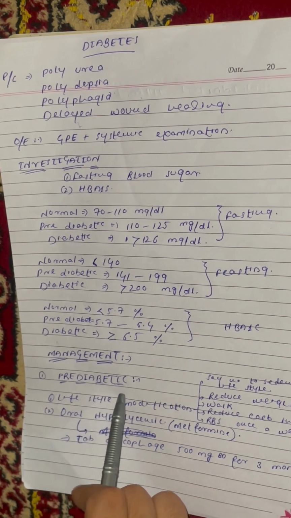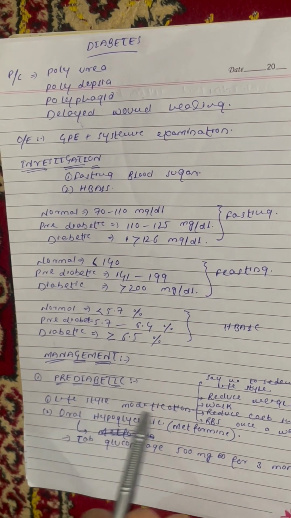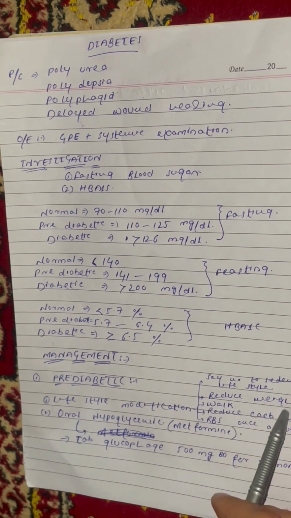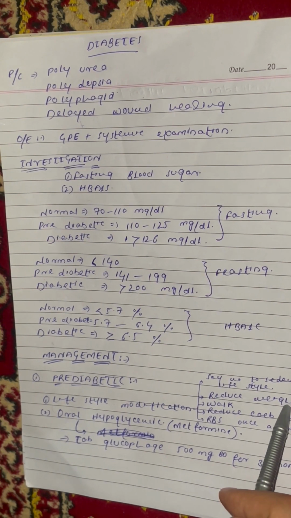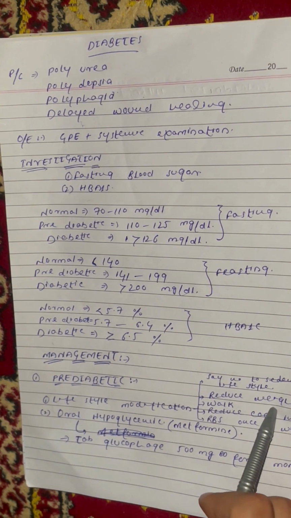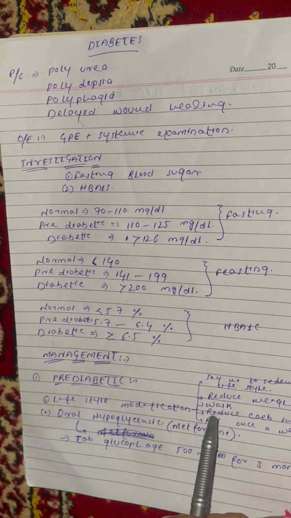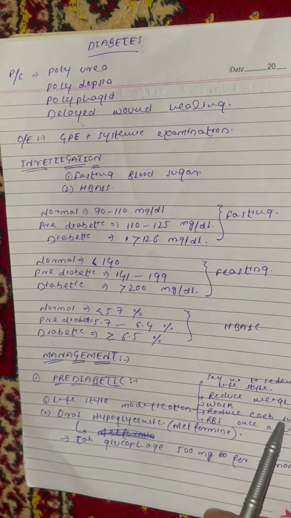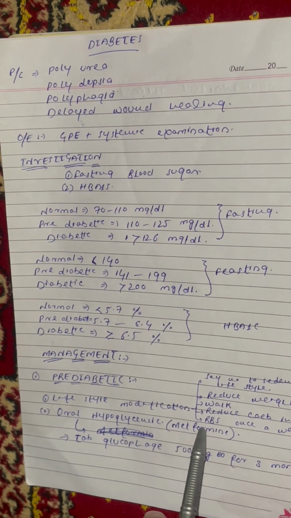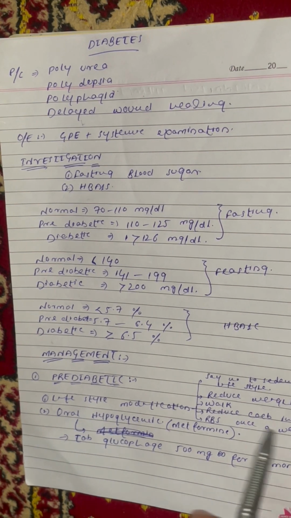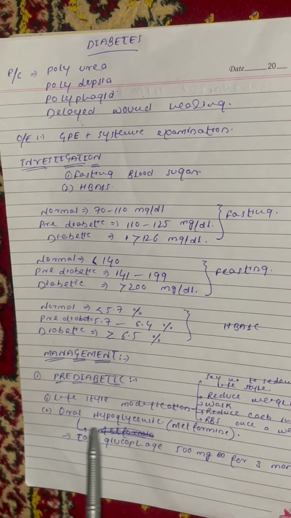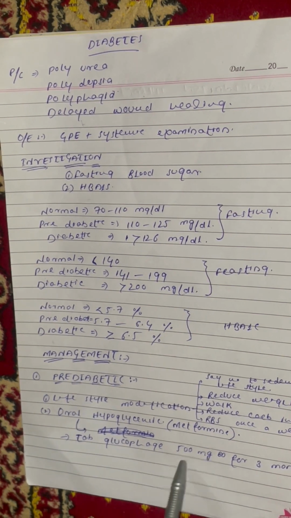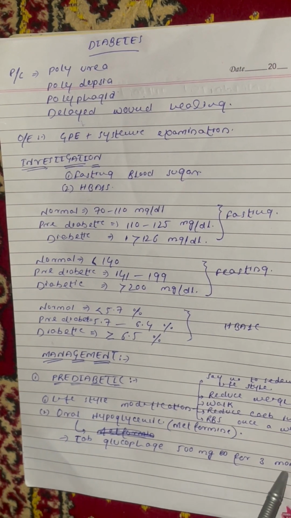First of all, for a pre-diabetic patient, we will advise lifestyle modification. That is, we will tell the patient to say no to a sedentary lifestyle and reduce weight by 10%. Remember that a reduction of 10% of the weight will delay diabetes by 10 years, right? We will advise the patient to walk, to reduce carb intake, and also to check RBS once a week, right? Then we will write an oral hypoglycemic, which is metformin, which comes under the name of tab Glucophage, 500 milligram BD for 3 months, right?